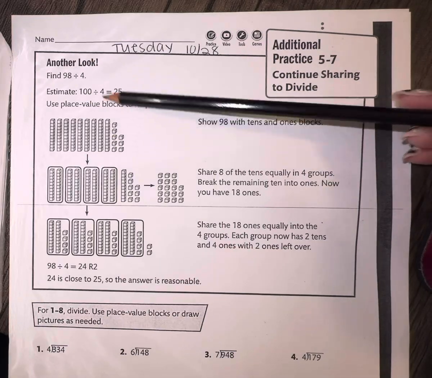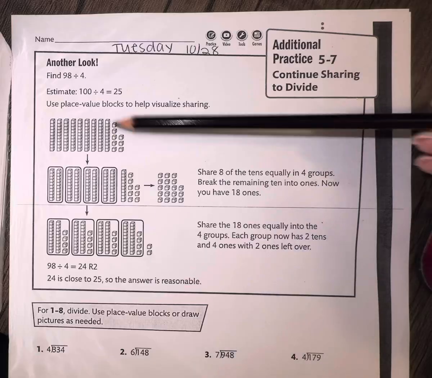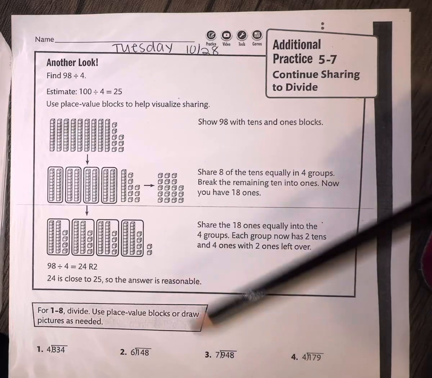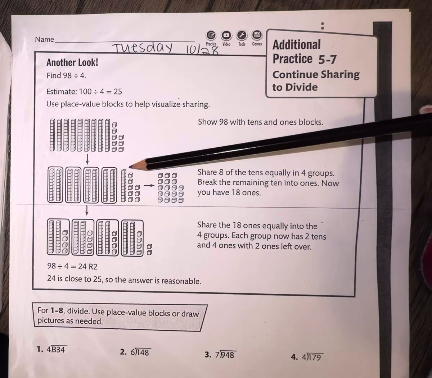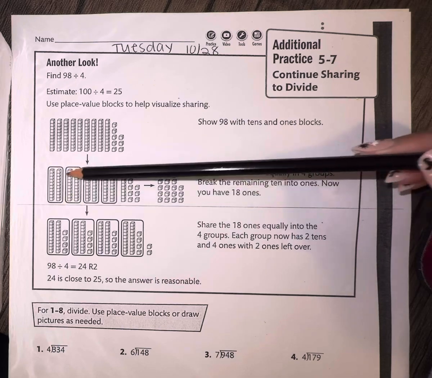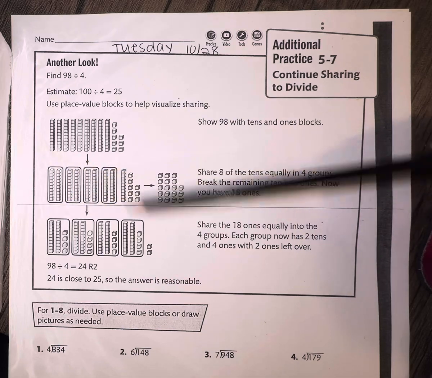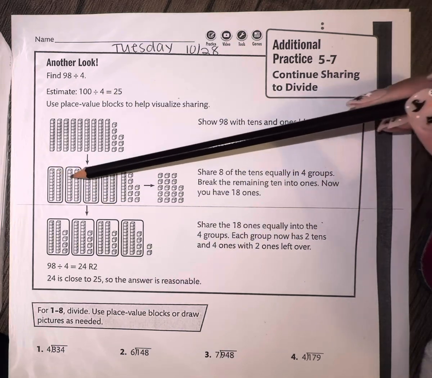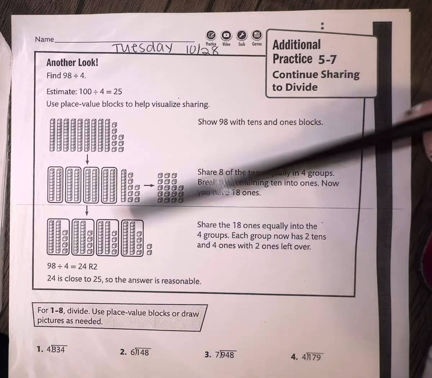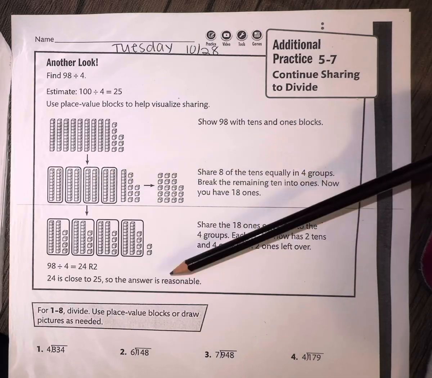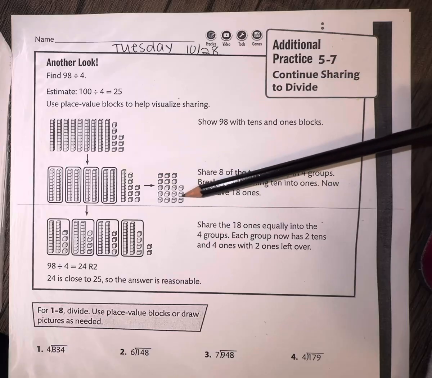Now, when we actually go ahead and divide, we can use our place value blocks here, showing 98. Then when we divide them equally into 4 groups, we see that there are 2 10s in each group. Then we have 1 10 left over that we break apart into ones.